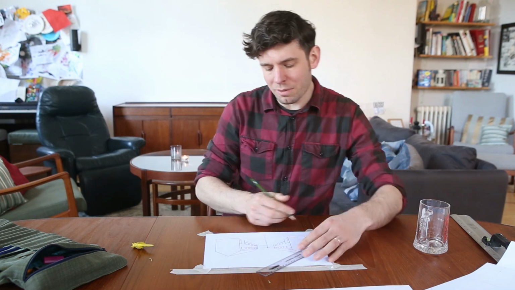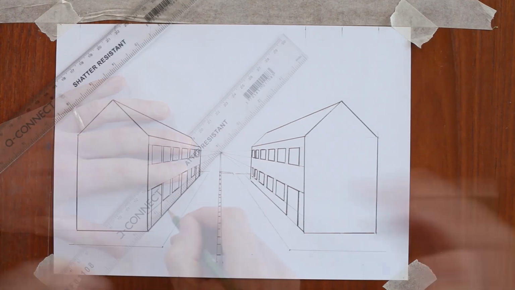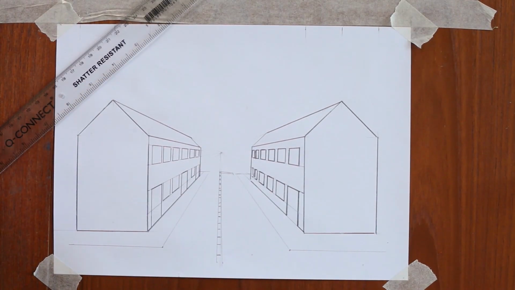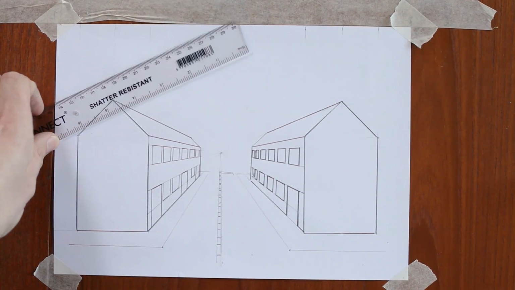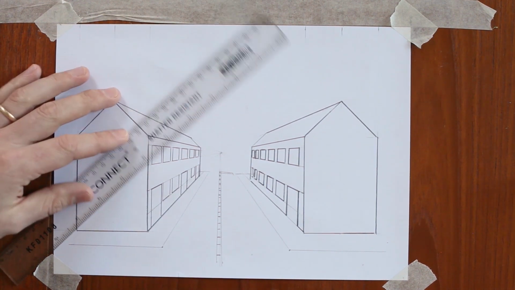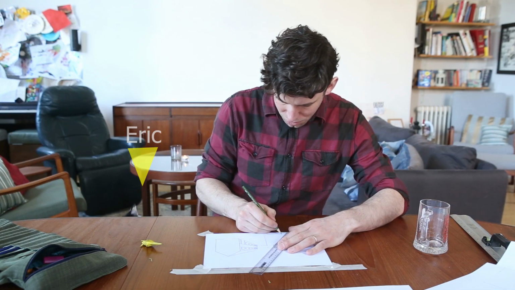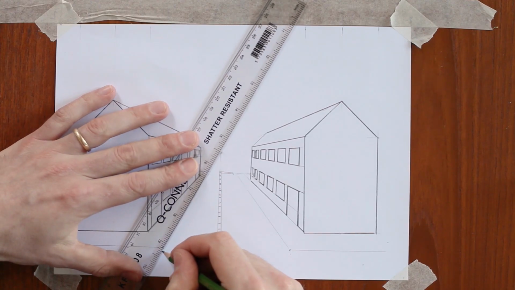Okay, so I'm just going over some of these lines a bit harder just to make sure they're the final lines. Okay, so from this point I'm going to start to add in a few more extra details. I'm going to add in a little bit of thickness to the pavement. So just underneath here, I'm going to draw a line to the vanishing point again.